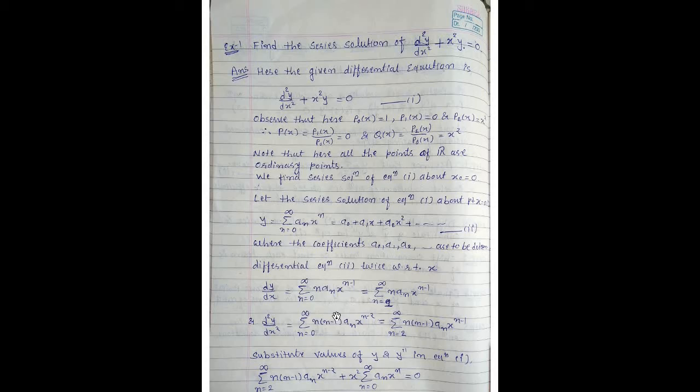Now we have values of y dash and y double dash. So we put these values in equation number 1. So we can write summation n running from 2 to infinity n minus 1 a suffix n x raised to n minus 2 plus x square, then expression of y, that is summation n running from 0 to infinity a n x raised to n is equal to 0.